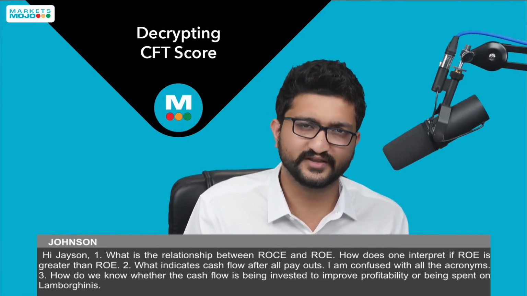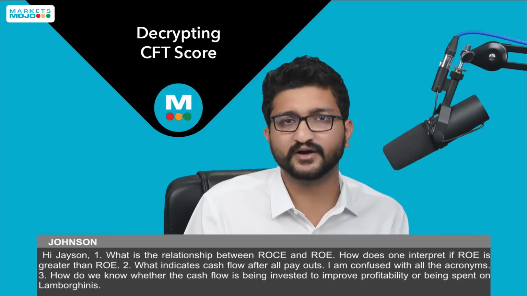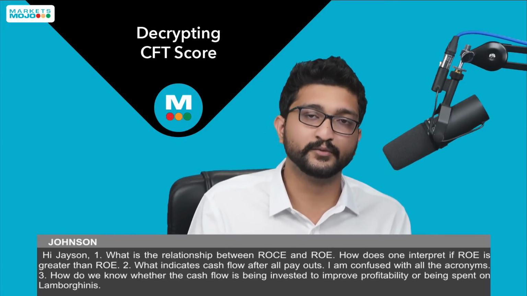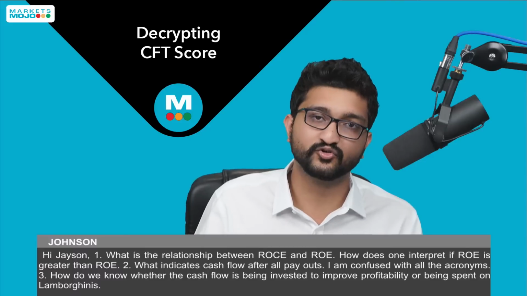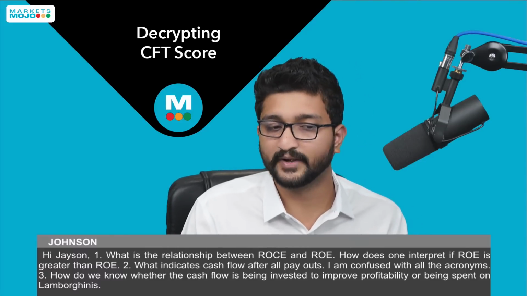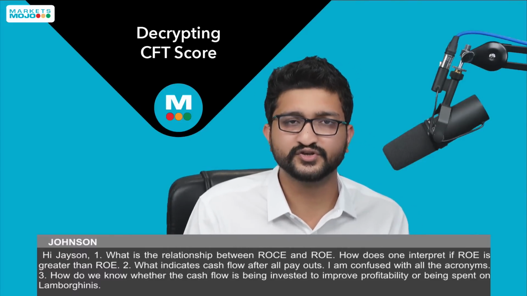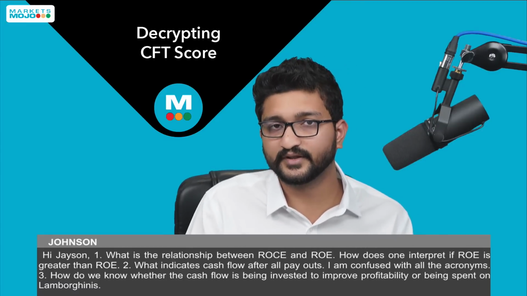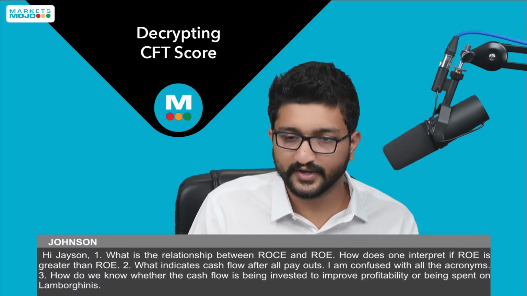The financial trend also looks at this particular thing, because only if the company is actually using its expenses wisely will it actually have profit, and only then will the CFT score actually go up. If the company is going to spend money on Lamborghinis or on things which don't actually result in profit, the CFT score will decrease because the profit of the company will decrease as well.